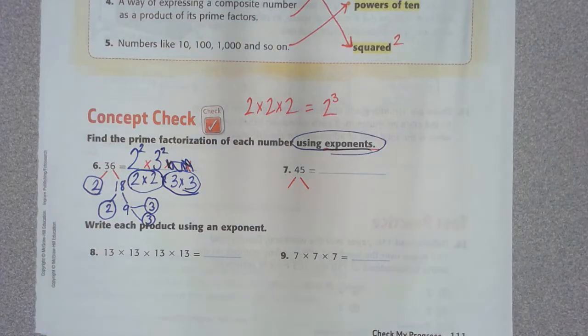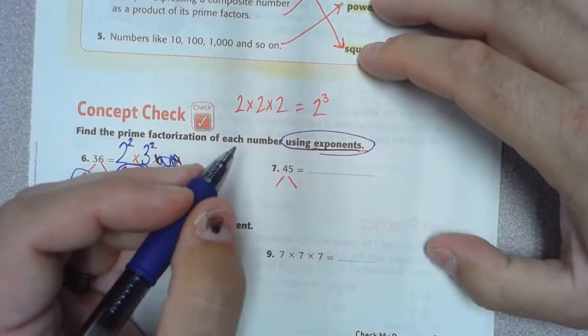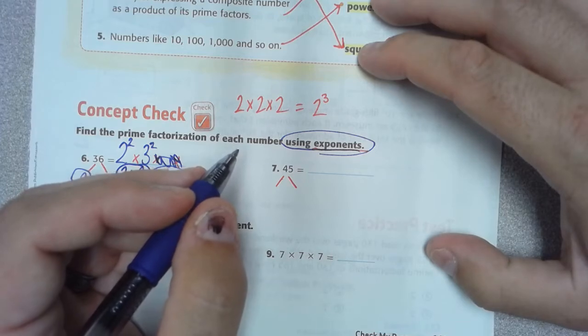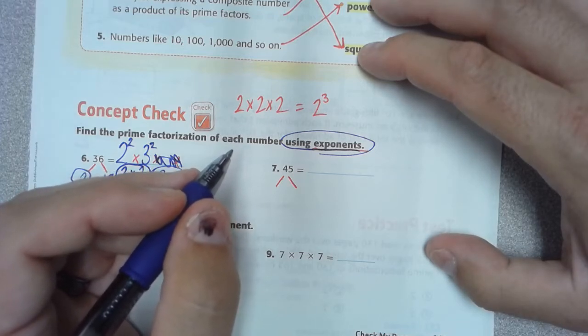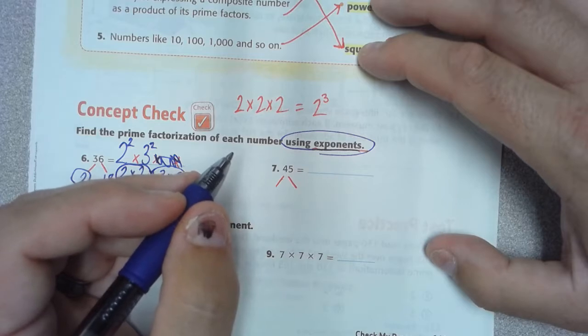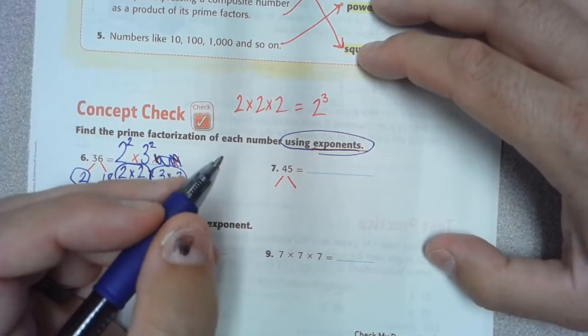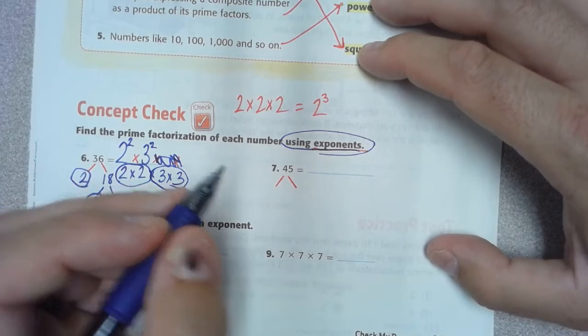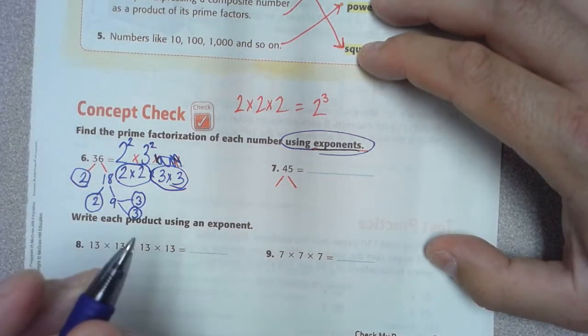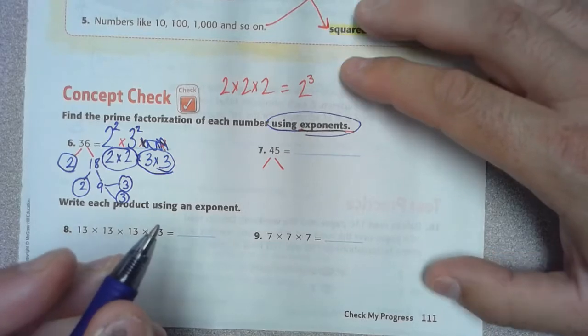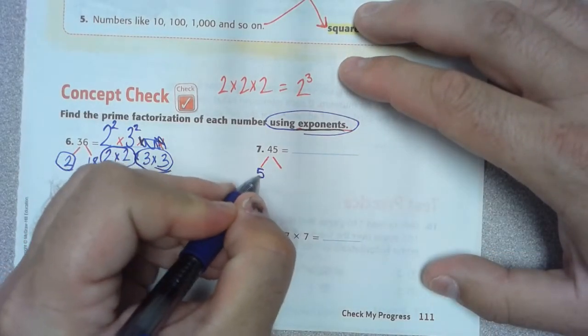45. What times what? Libby, did your group come up with one of these? Did your group come up with what times what equals 45 on your paper? Yeah. What is it? I saw it on y'all's paper, but I don't know. I wrote it wrong. All right, what is it, Ireland? 5. Yeah, let's do 5 and 9.